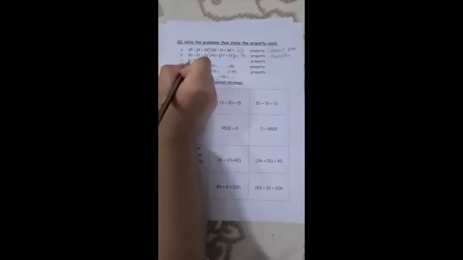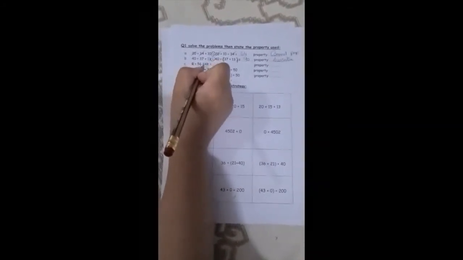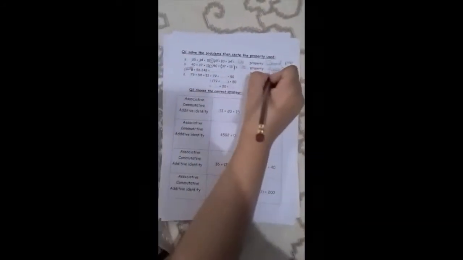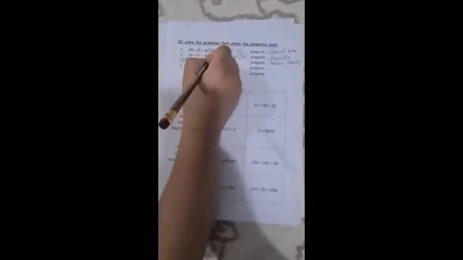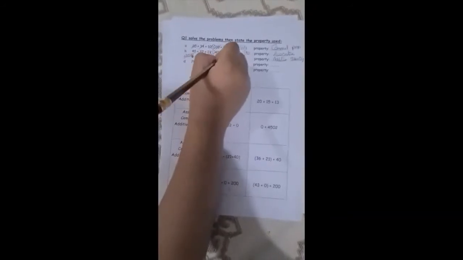Letter C, I have 0 plus 56,248, okay, which is the 0, my matter. So when I saw the matter, I am in the additive identity property. And its answer is 56,248.